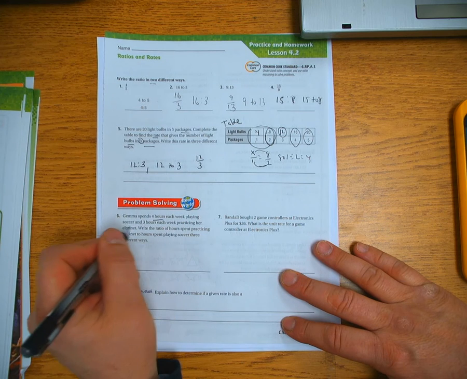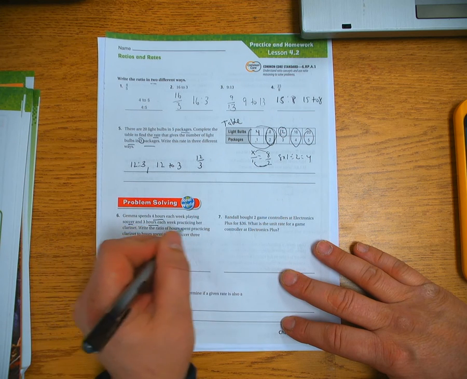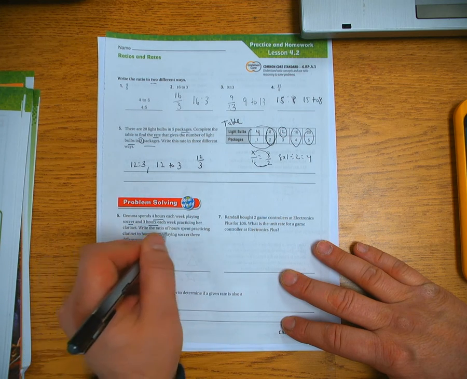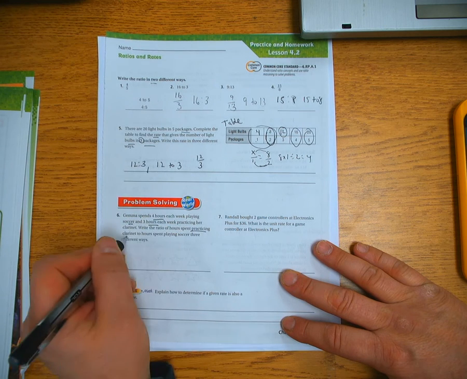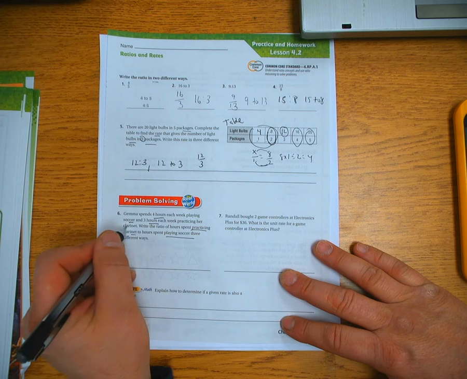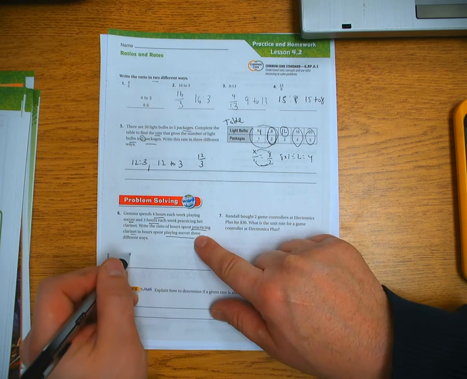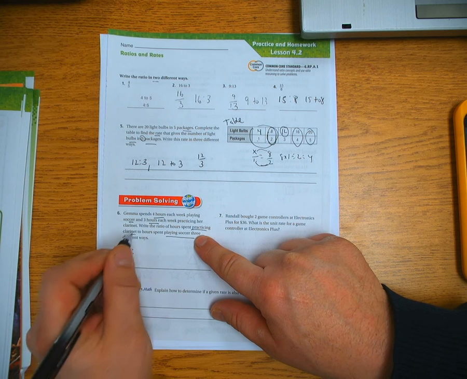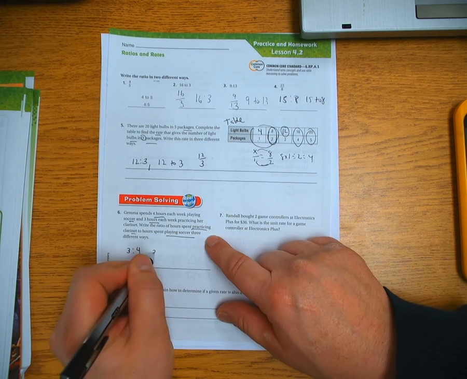Grandma spends 4 hours each week playing soccer and 3 hours each week practicing her clarinet. Write the ratio of hours spent practicing clarinet to hours spent playing soccer 3 ways. So practicing clarinet is 3 hours. Soccer is 4, so 3 to 4.